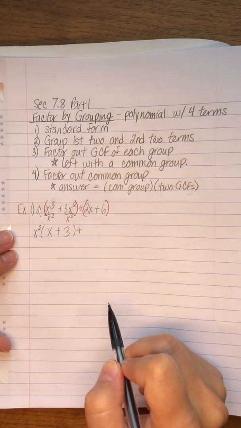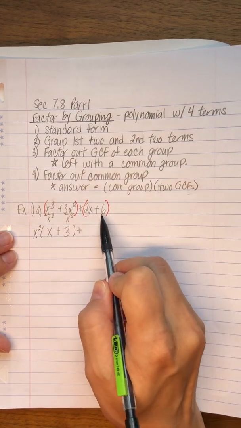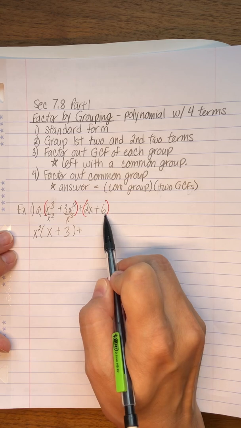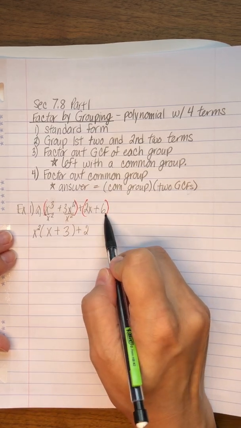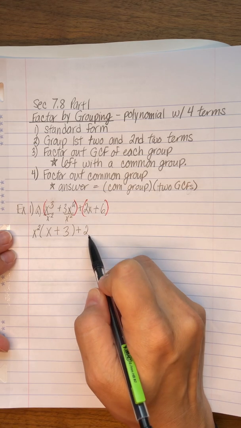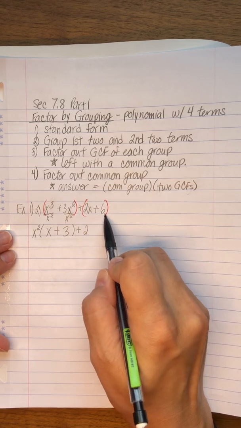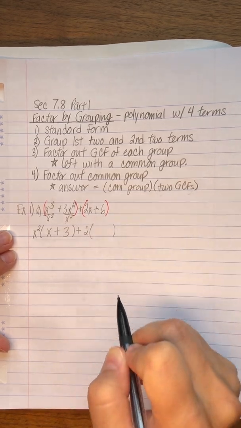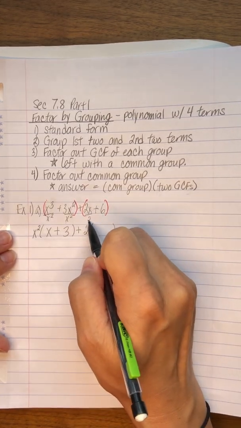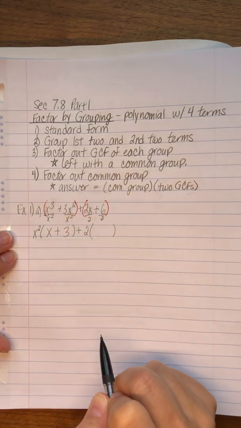Let's look at the second group. We're going to find the GCF of the second group. So I have 2x and 6. The GCF is 2. Since the 6 doesn't have a variable, I cannot include a variable in my GCF because they don't have that in common. So only 2 is the GCF. Let's take the GCF out. Remember, we're going to divide each term by that GCF.